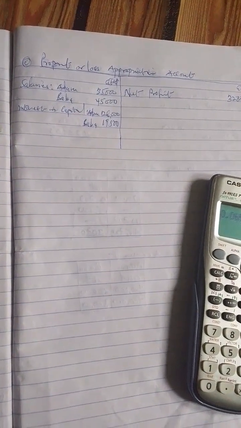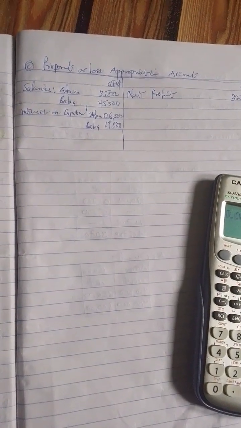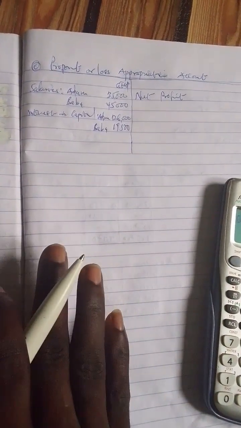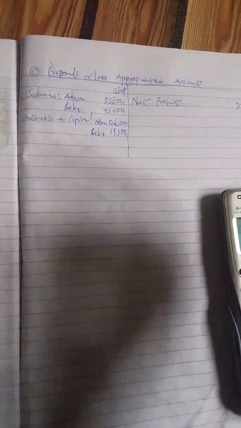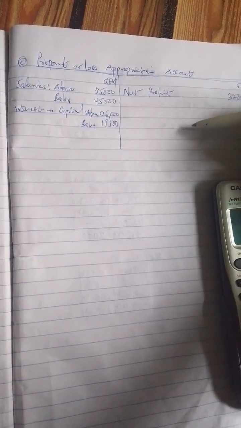At this point, we don't have any item that we are going to record under the profit or loss appropriation account. But we have some items that are supposed to come in here, but it wasn't introduced in the question, so we are not going to bring it, but I'm going to mention them. So on the debit side, the item that you are going to add to it is interest on drawing.